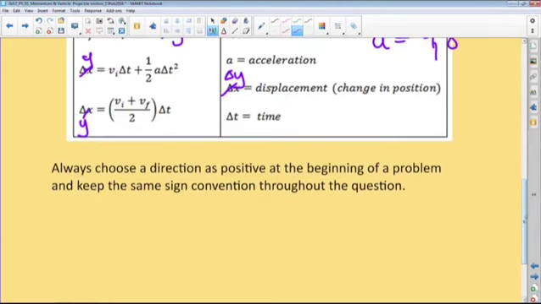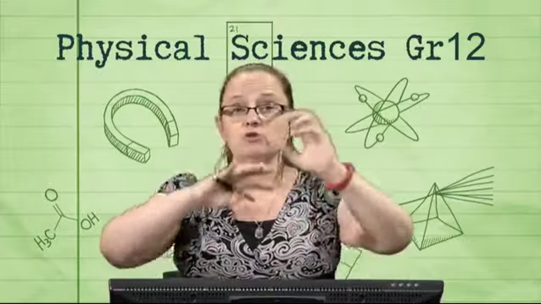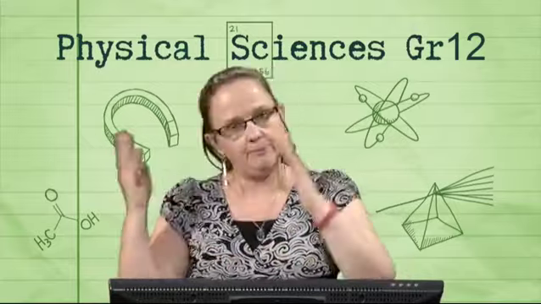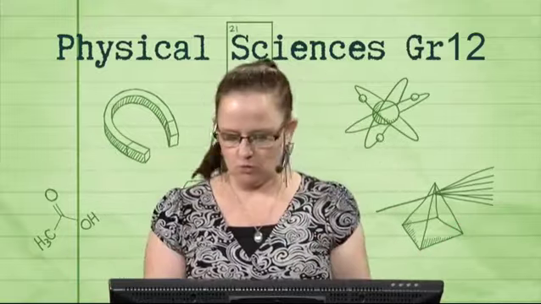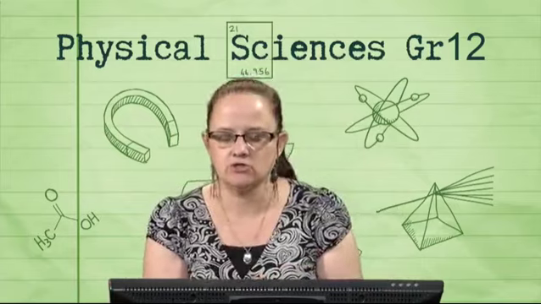So, we're going to do a problem together now. Always choose a direction as positive and stick to it. You can't change your mind halfway through the question and go, well, down was positive for this part, but now I'm going to make up positive. You can't do that, because then when you do your substitutions, the marker at the end of the year is going to mark it wrong because you've now changed your sign convention. So what should be positive has become negative, and that doesn't work, okay? So let's dive into a question straight away.